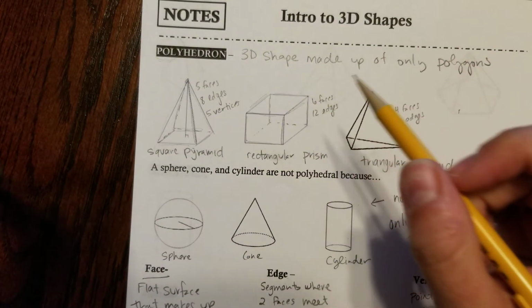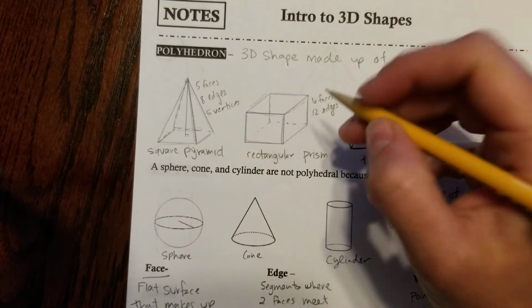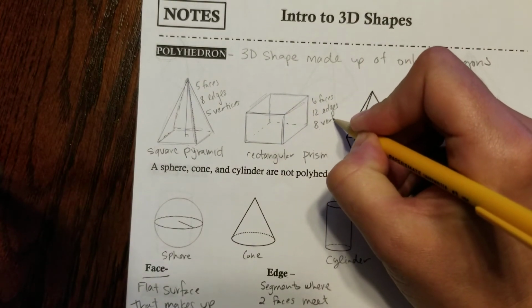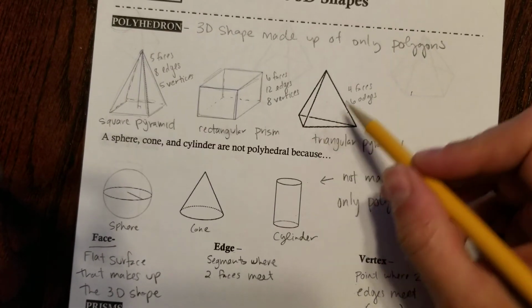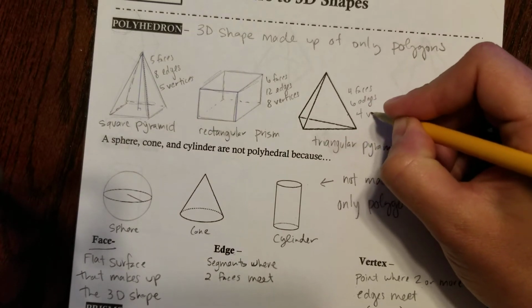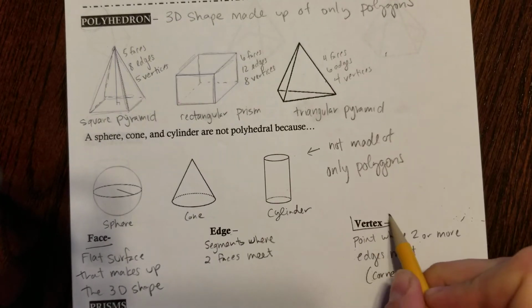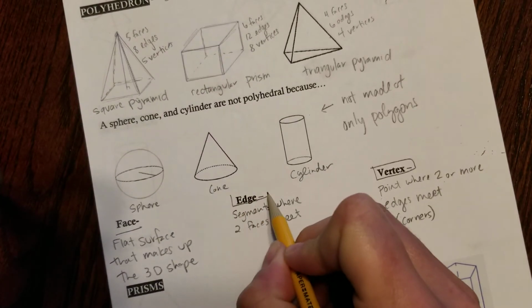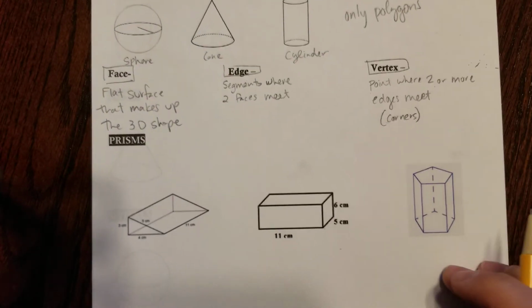So how many does this guy have? We've got 4 on the top, 4 on the bottom, so we have 8. And then our last one, triangular pyramid, 3 around the bottom plus the 1 guy at the top, so it has 4 vertices. Awesome. All right, so we've got those vocabulary words out of the way. Now let's talk about very specific 3-dimensional shapes.